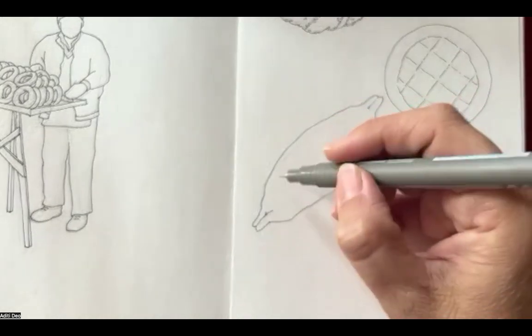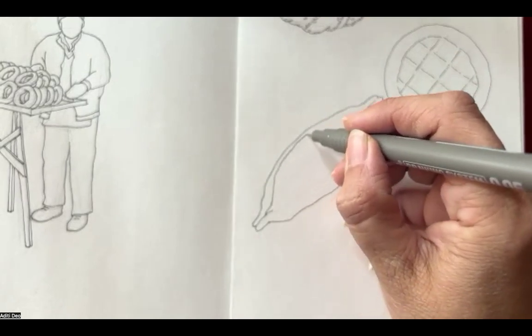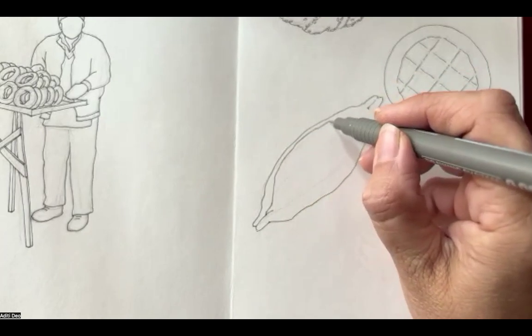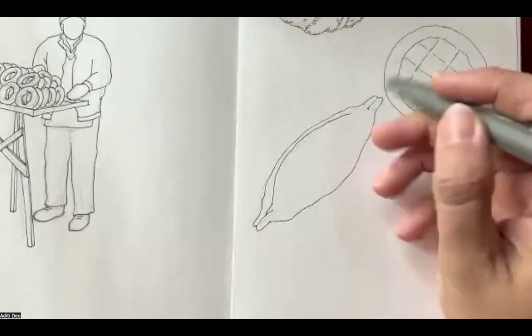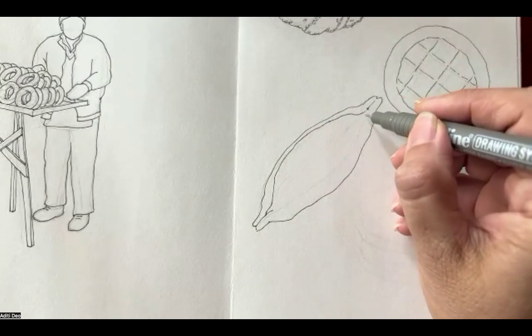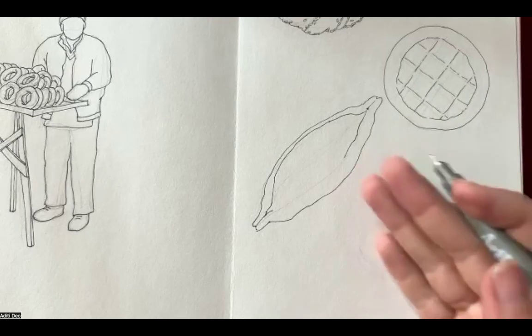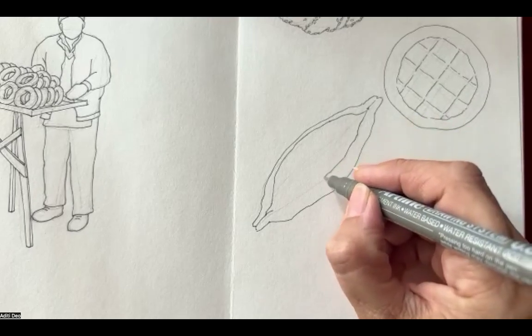And if you're following the picture, then you'll notice that the edge of this bread becomes a little thinner on the top side and remains a little fatter towards the bottom, indicating that we are looking at the bread from the right.